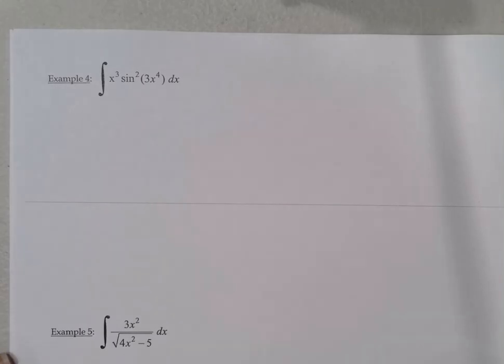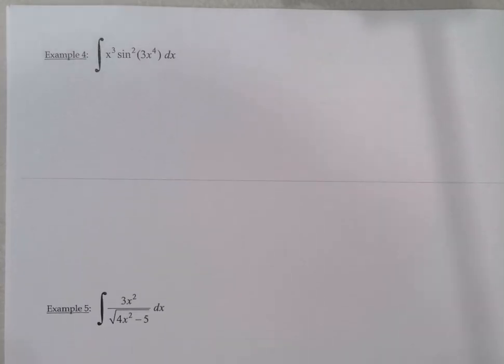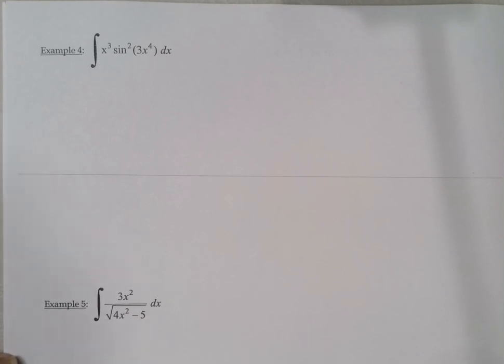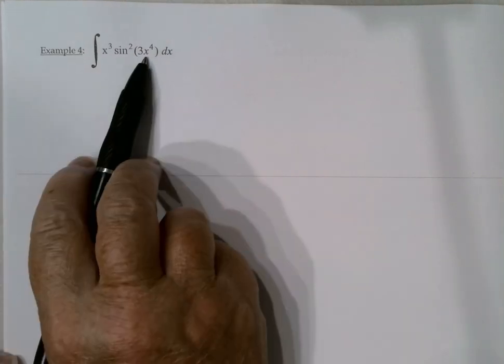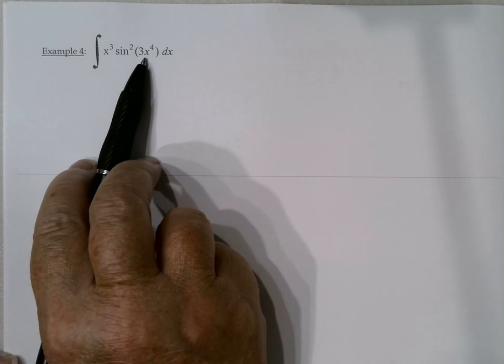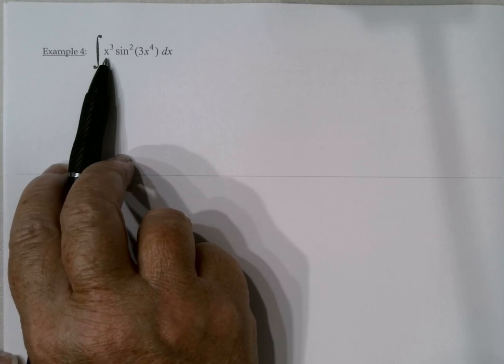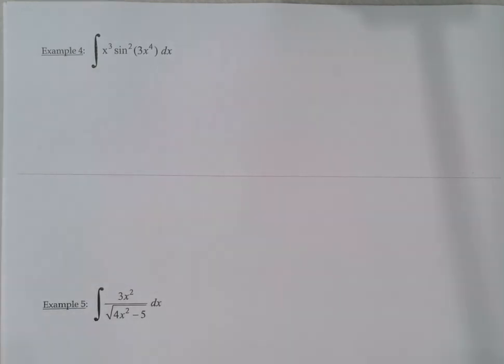All right, in example 4, x cubed sine squared 3x to the 4th. The first thing that jumps out at me when I look at this integral is there's a relatively obvious U substitution. If I let u be that inner function, the derivative would be 12x cubed, and I have an x cubed out here. So I think that might be a good start, at least, to this problem.